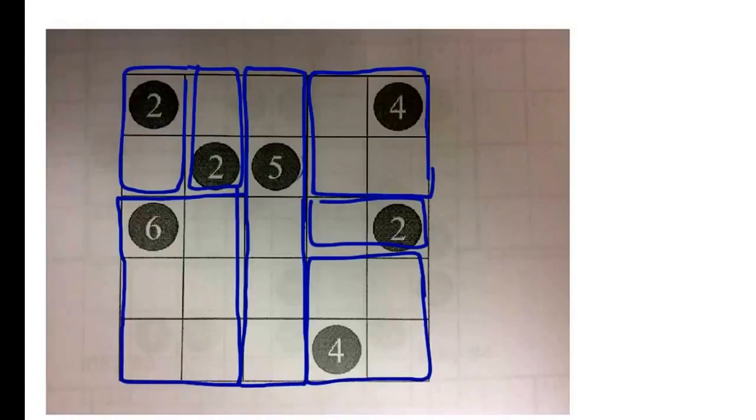So I'll stop there. I'll put some other puzzles just like these ones on the Moodle page, but with different numbers, and you can try a few of these on your own. And that's all for today.